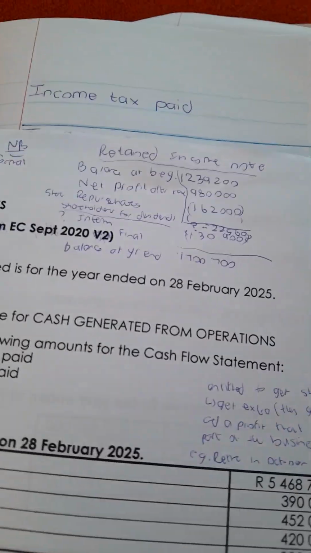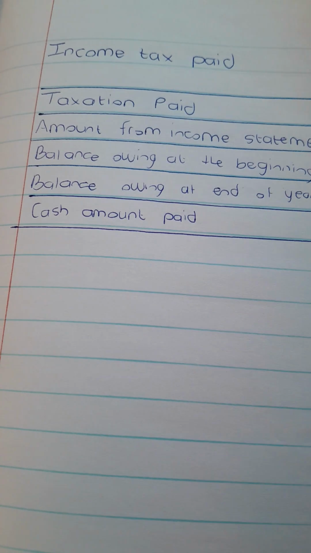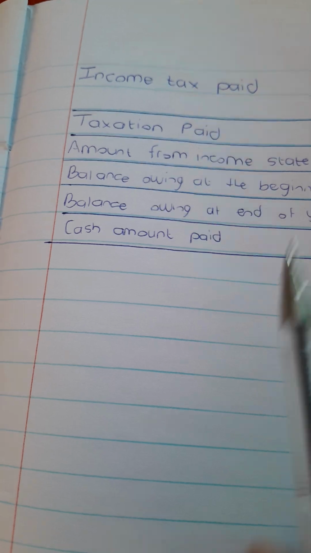So now if we look at activity 4, the income tax paid. First is your amount from statement. Just remember ABC. A is your amount from your statement. B, balance at beginning. B, balance at end. And then C is your total cash paid, right?